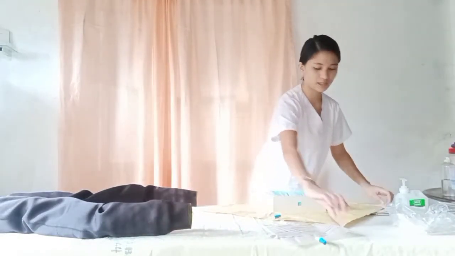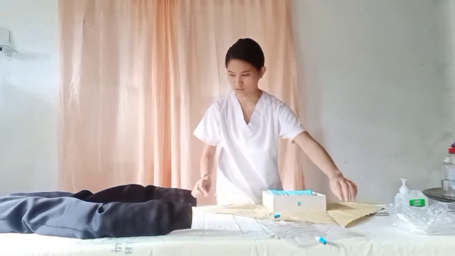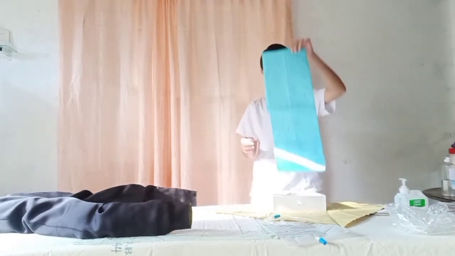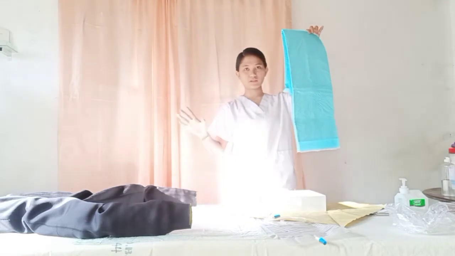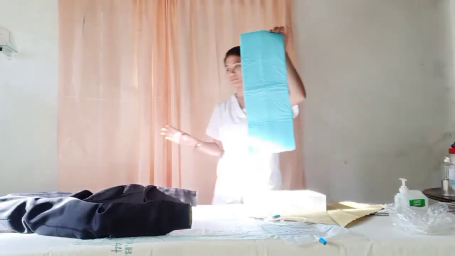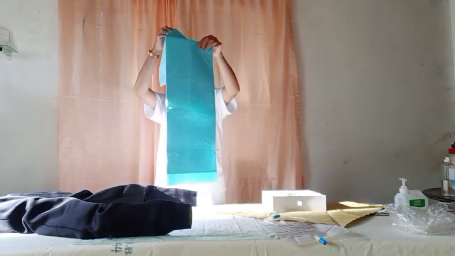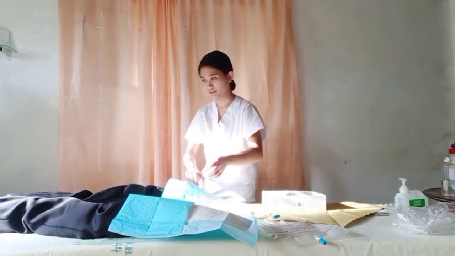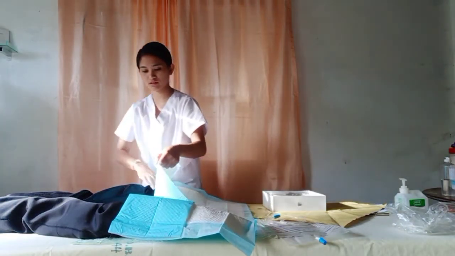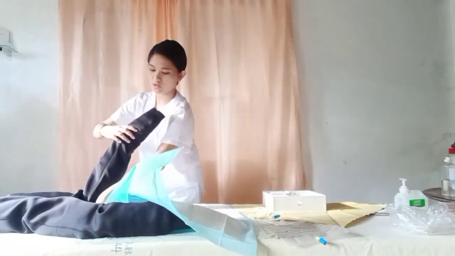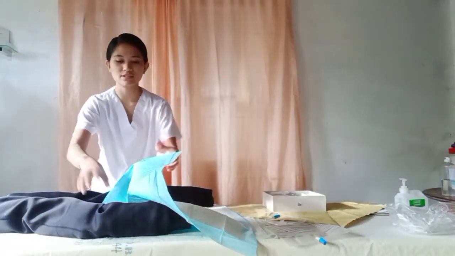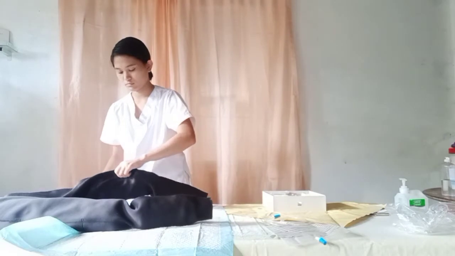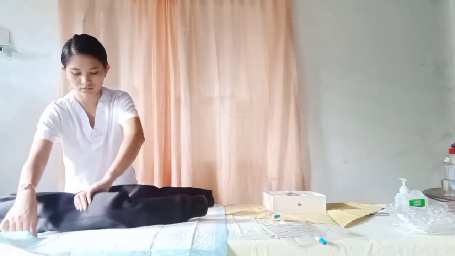Leave 1 inch on every side of the cover. Now get the drape and place it under the buttocks of the patient. Make sure to maintain the sterility of the drape. Mrs. Cruz, I need you to lift your buttocks gently while I am placing this underneath your buttocks. Make sure not to touch the center of the drape.